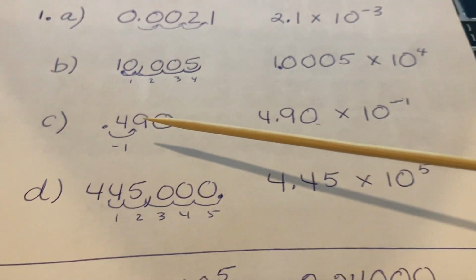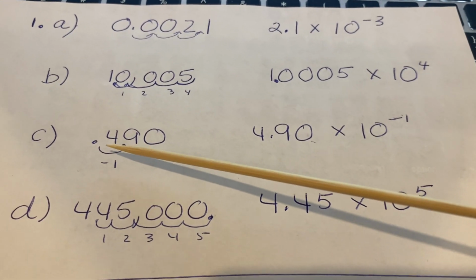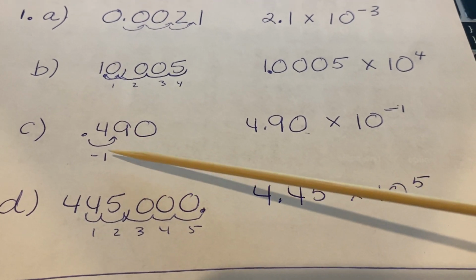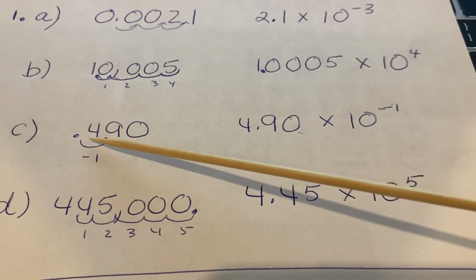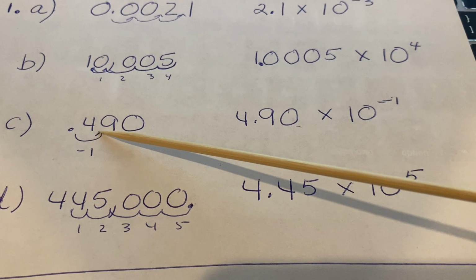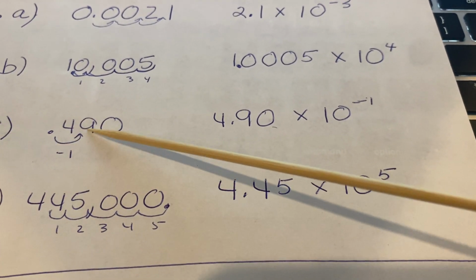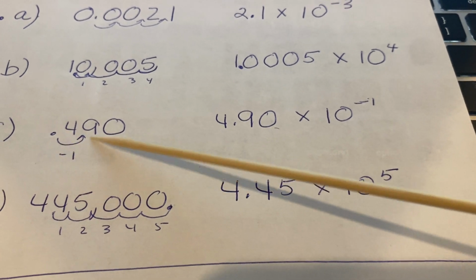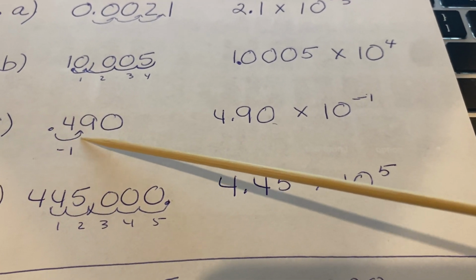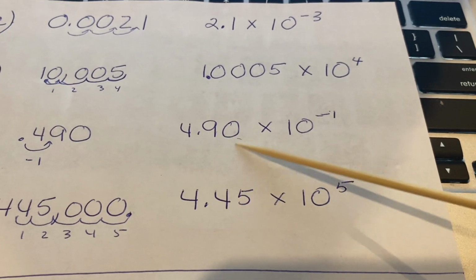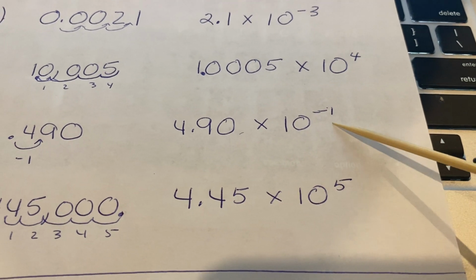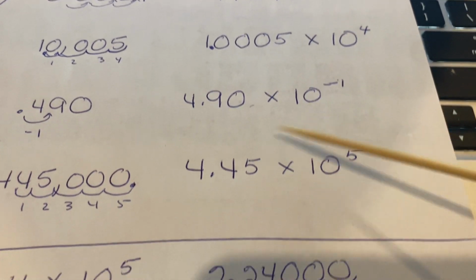Okay, let's do the next one. So we have 0.490. We're going to move this decimal point over, so it's 4.9, because that's going to be scientific notation. So we moved it over only one space. So one negative space, because it's a negative. So we have 4.90 times 10 to the negative 1 power.